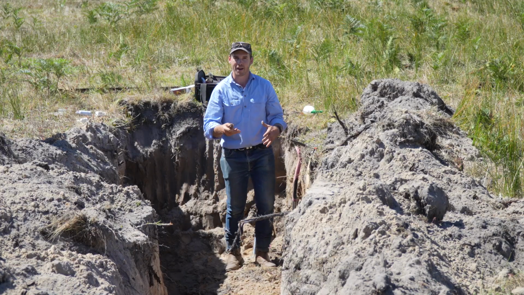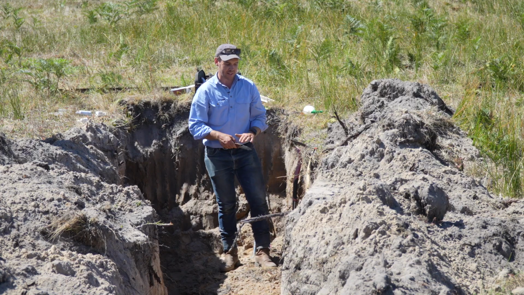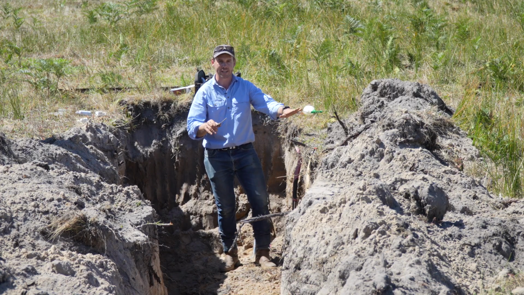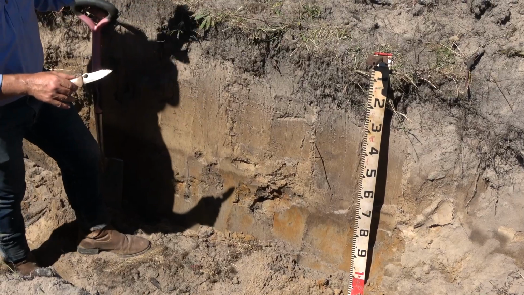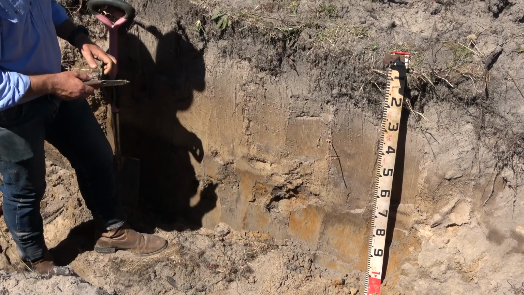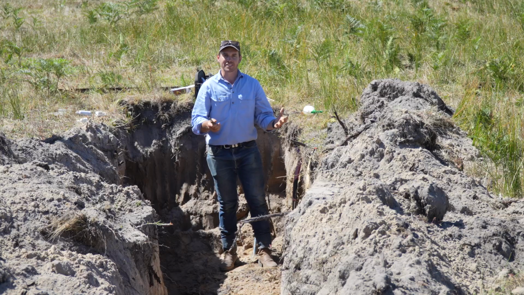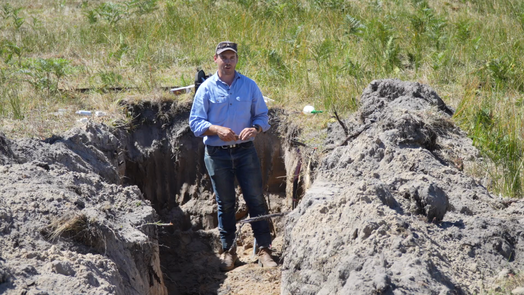So something to think about is, well, what's happening in this landscape? Where's rainfall going to, and how is it potentially draining off the landscape, and how are the plants going to behave in this profile as the roots go exploring down through the soil? So what are some of the challenges with a soil profile like this?